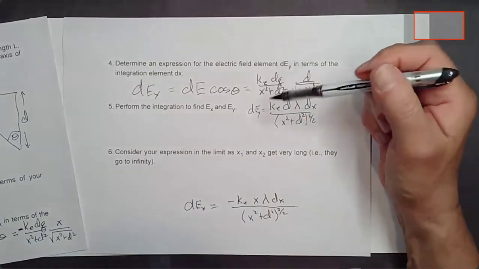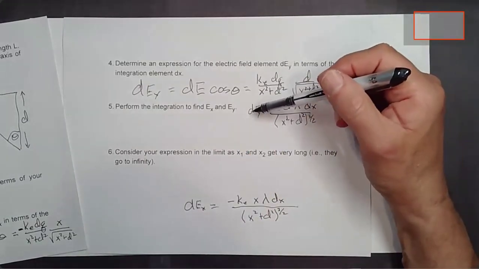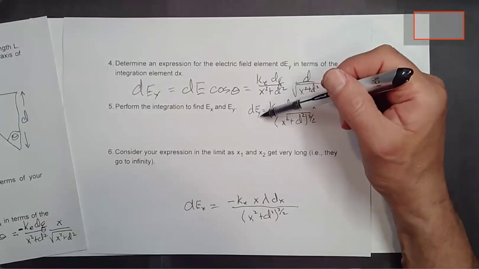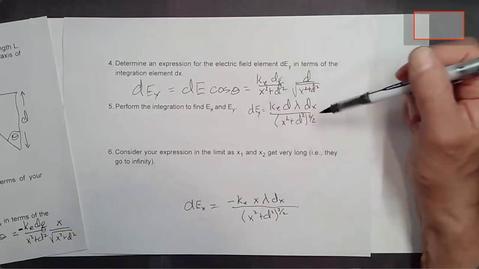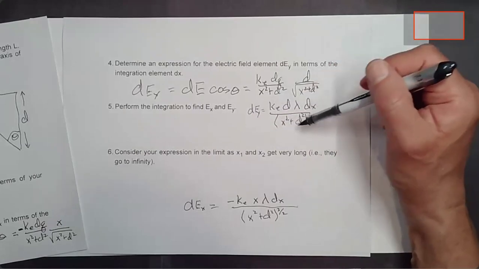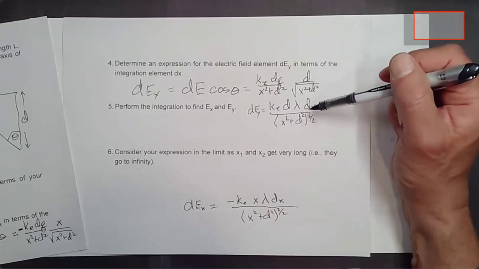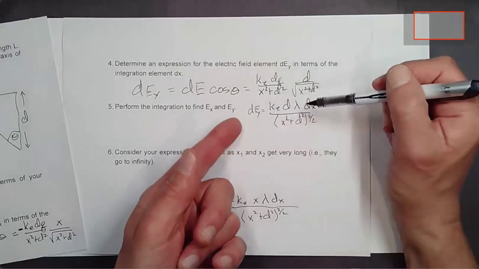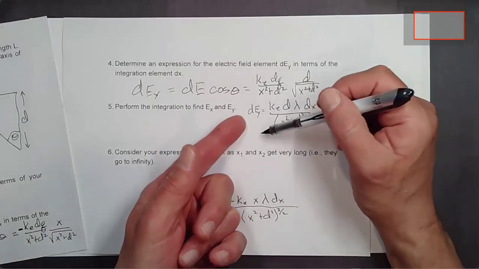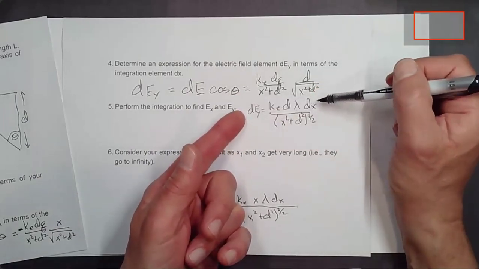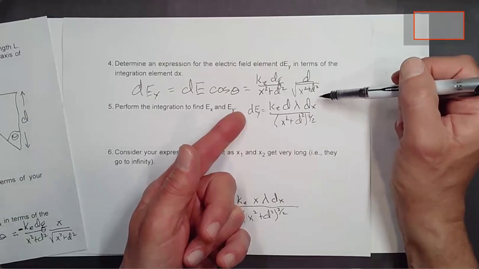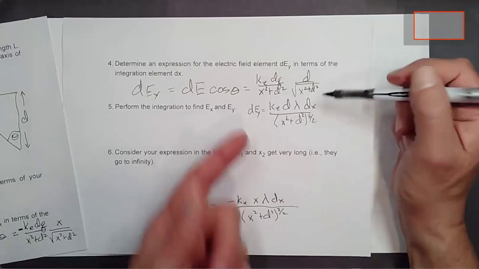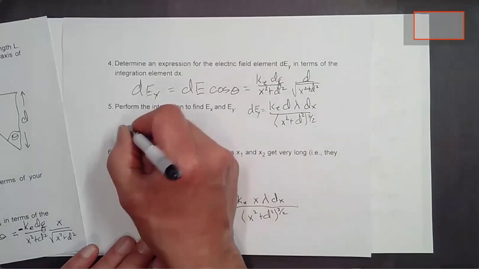Now, it may seem weird that we have the little chunk of the electric field in the y direction depending on x, but it does. To do the integration, the limits of integration are from minus x2 to x1 for both of these.